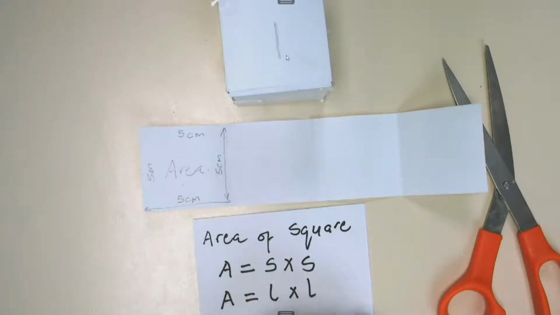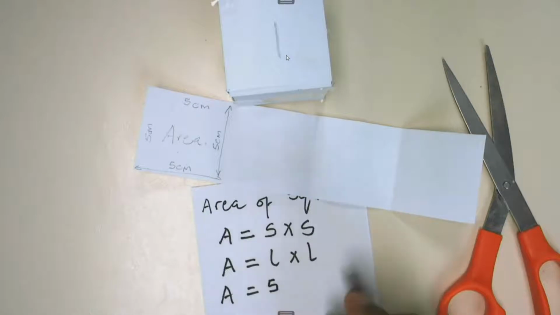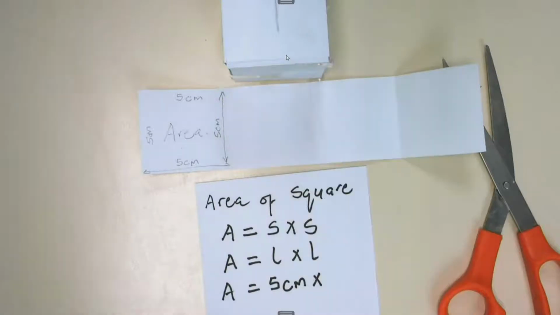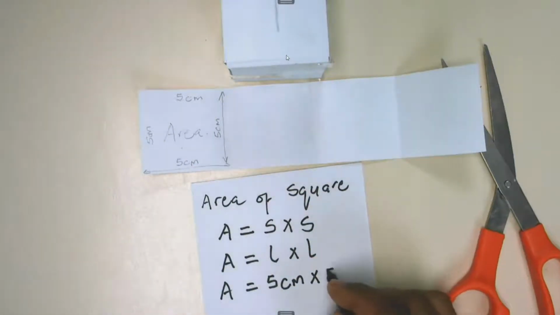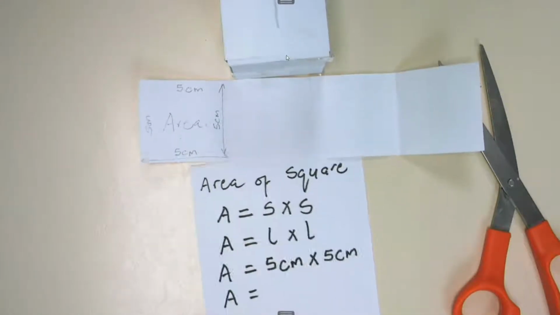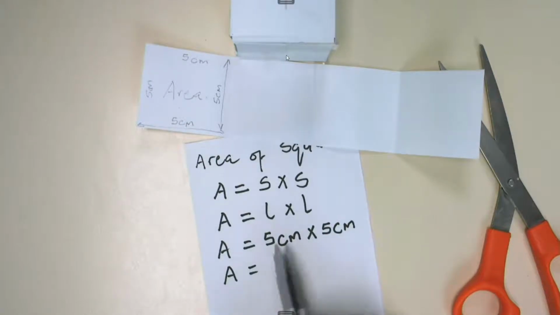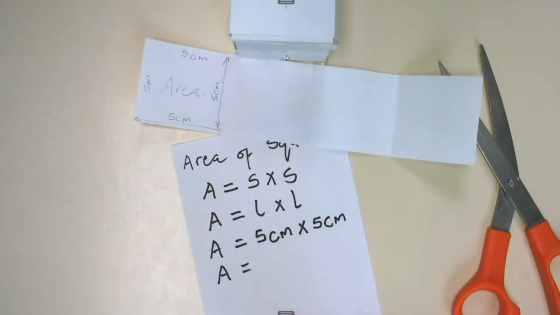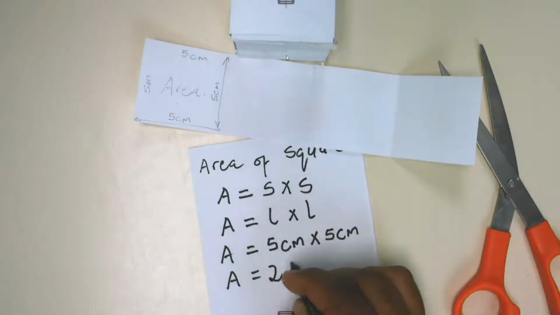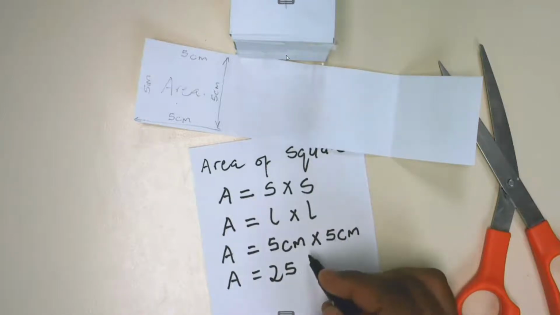Then we say the area of that square will be 5 centimeters multiplied by another side, or the length, which will be 5 centimeters. And therefore now, let us do the calculation. 5 multiplied by 5, it will be 5 by itself 5 times. Let's go. What is 5 times 5? 5, 10, 15, 20, 25. Then we have 25.